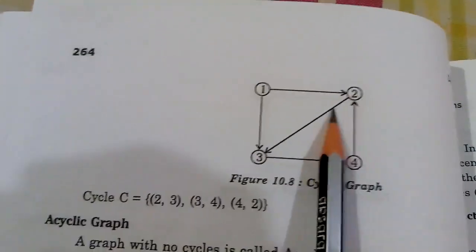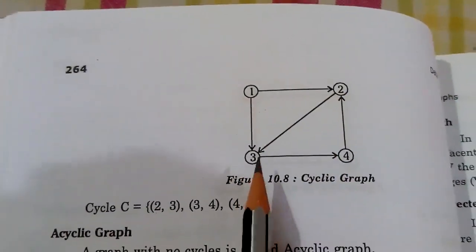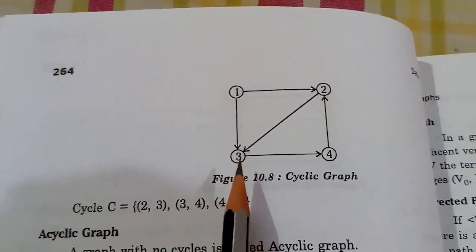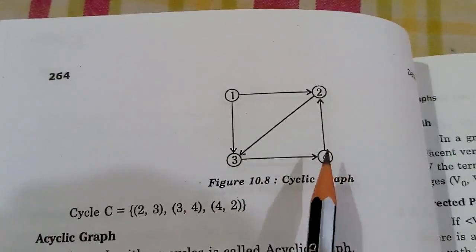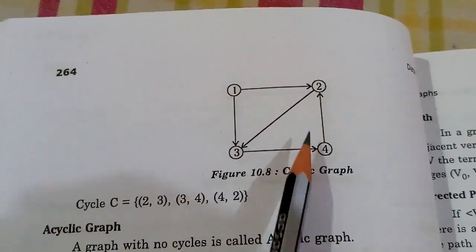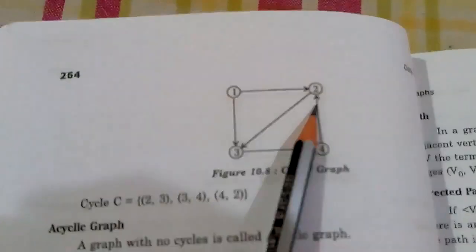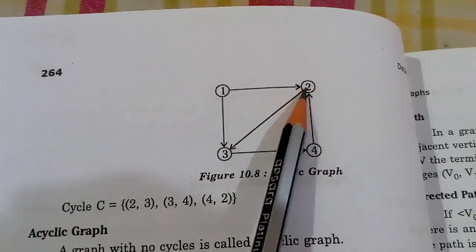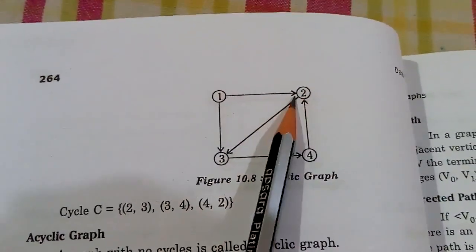It starts from 2, 2 to 3, the next edge 3 to 4, next again 4 to 2. So this is one cycle which starts and ends at the same vertex.